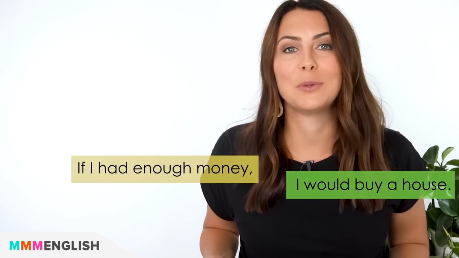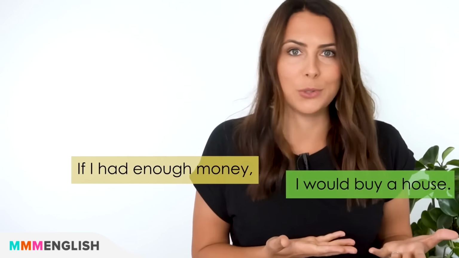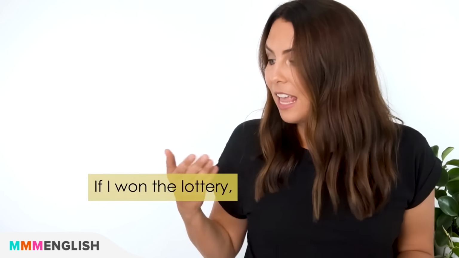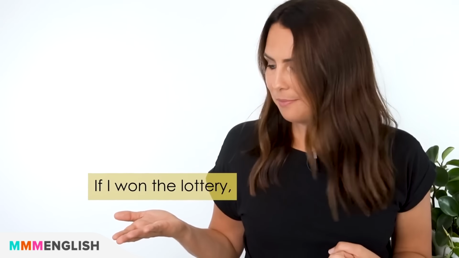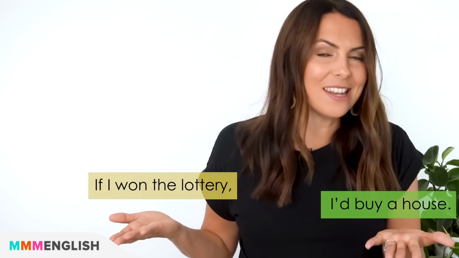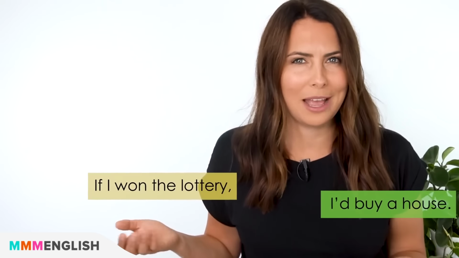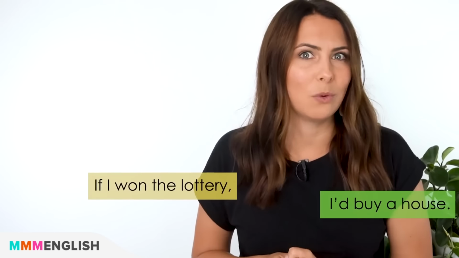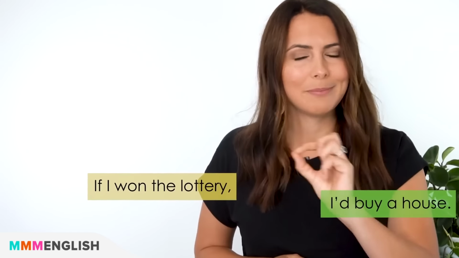If the present situation was different, then I would do that. If I won the lottery, I'd buy a house. Now, this is an unlikely event in the future, right? Because it's unlikely I'm going to win the lottery. Possible, but unlikely. Before we keep going with the other ways to use the second conditional, let's spend a little bit of time focusing on what it looks like.